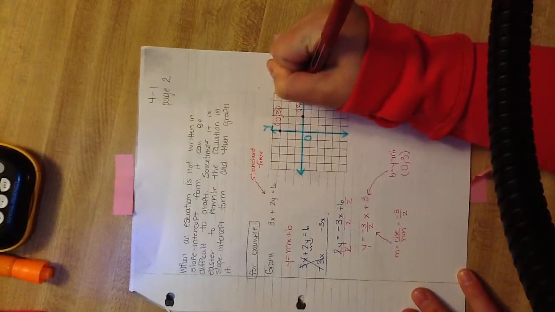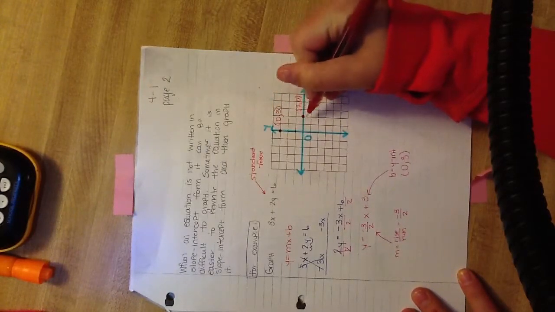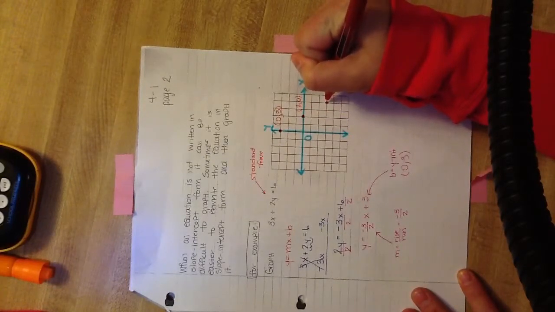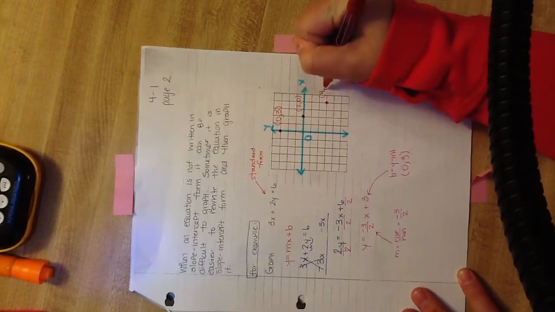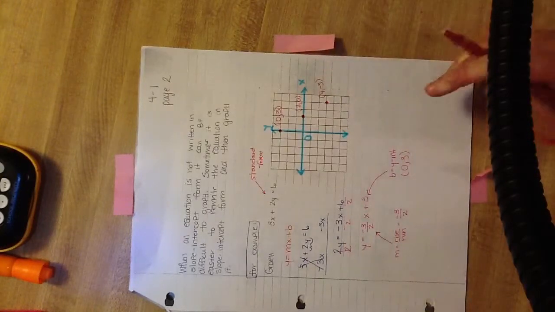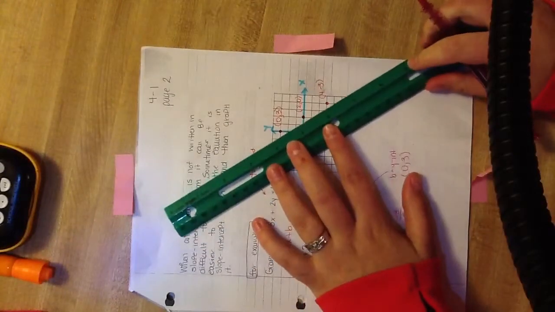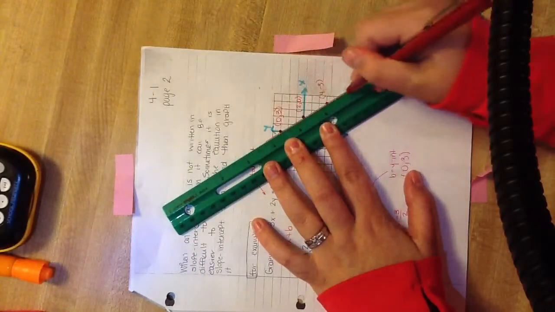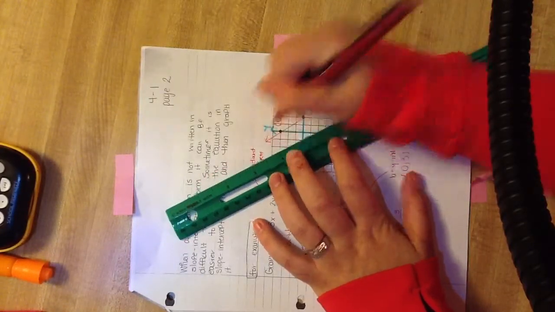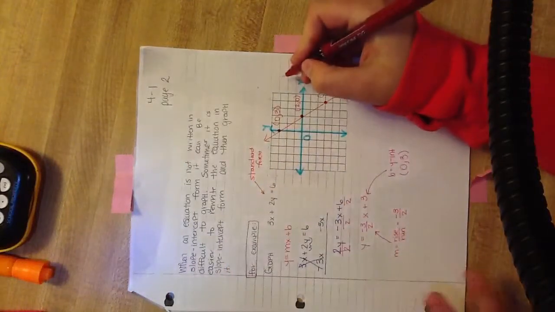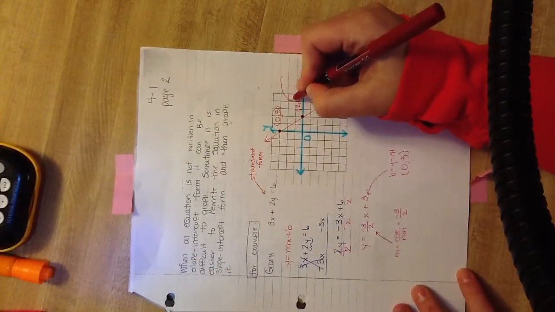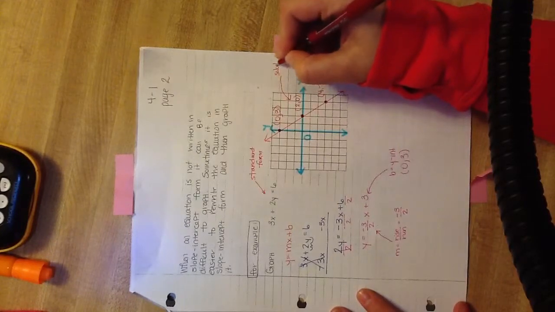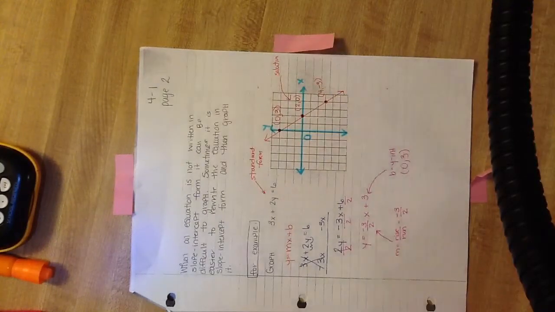That point puts me at 2, 0. I'm going to do one more, fall 3, run 2. That puts me at 4, negative 3. Go ahead and draw your line through those 3 points. Okay, then we're done. Now, fortunately, one of our ordered pairs falls on the x-axis, which is our solution or root or 0 or x-intercept.